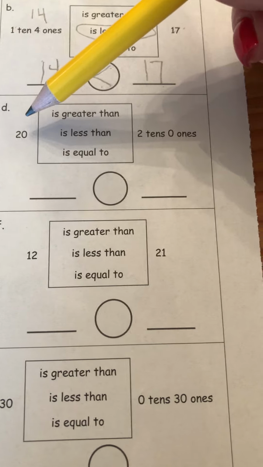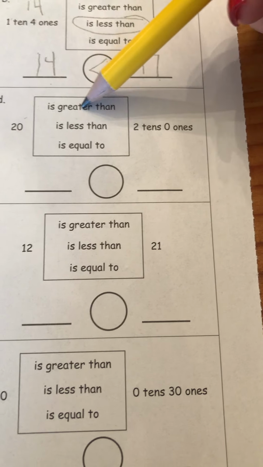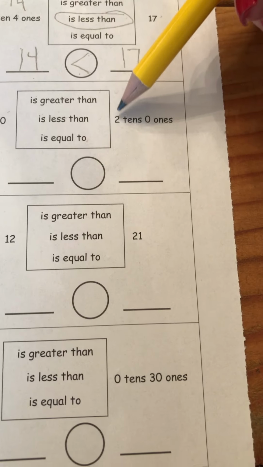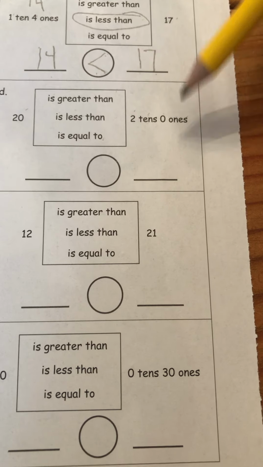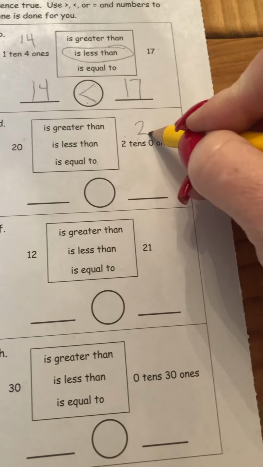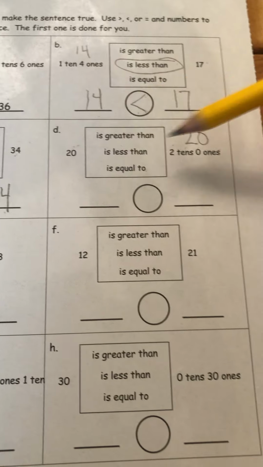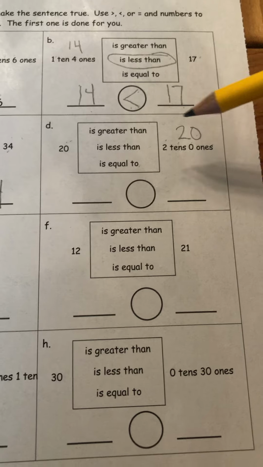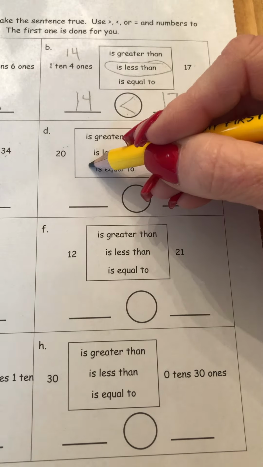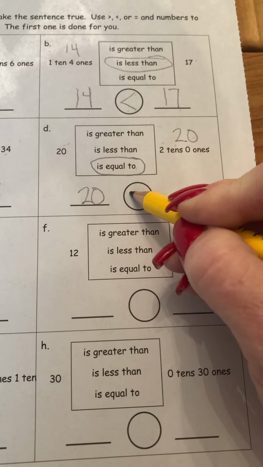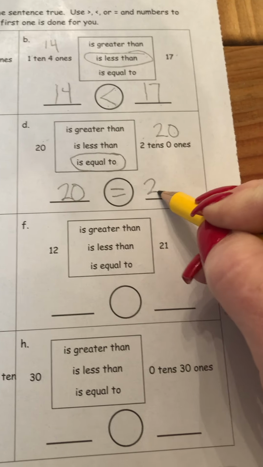Letter D. 20 is greater than, is less than, is equal to 2 tens and 0 ones. Let's write that. 2 tens and 0 ones. So is that the same number? So then it's equal, right? They're the same. So we're going to write 20 is equal to 20.